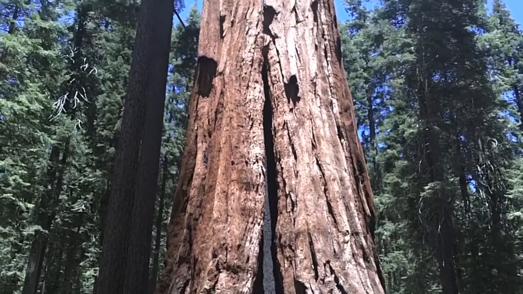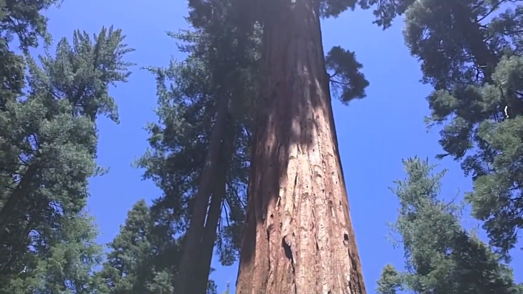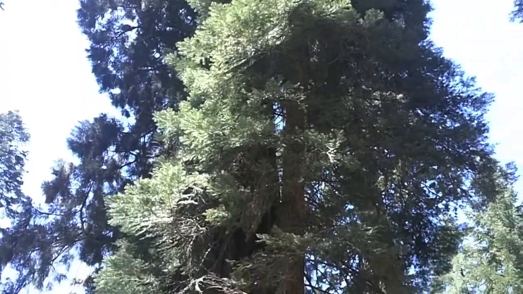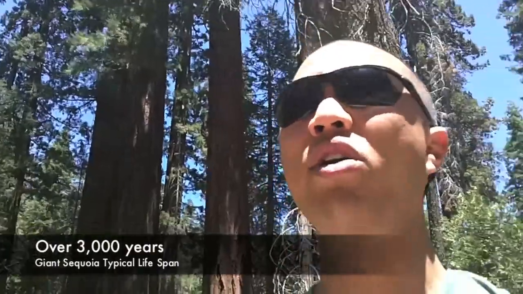Hi, so this is Mr. M checking in from the giant sequoia grove, Mariposa Grove, in Yosemite National Park. Now it's really amazing to walk along all these huge trees. Not only are they very, very tall, but they're also very massive. You can imagine that these trunks are over 20 feet wide. It's just incredible. And to imagine these things have been living here for well over 1,000 years. So these are also very, very old.